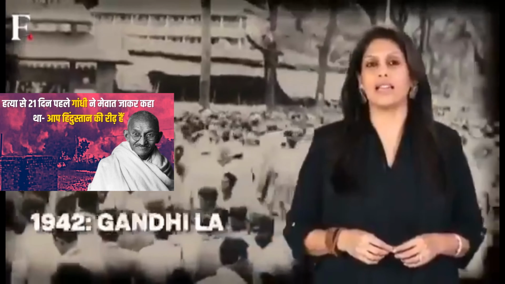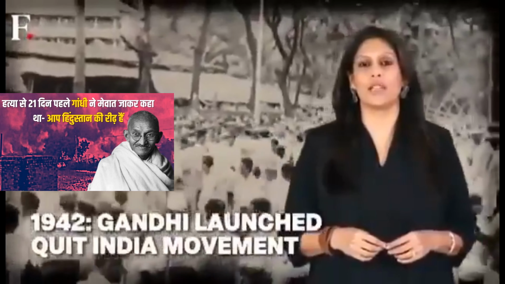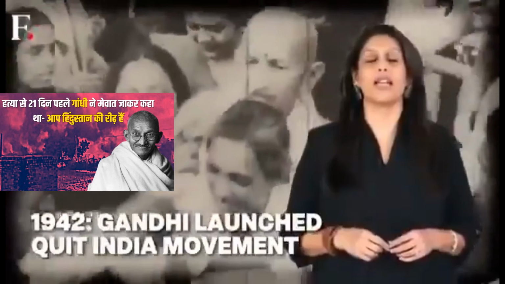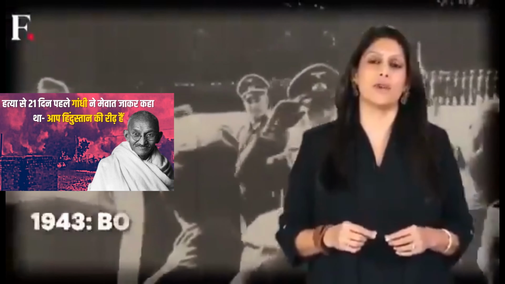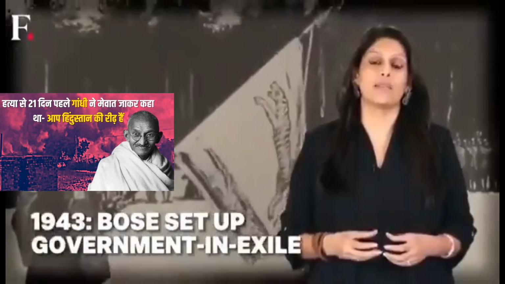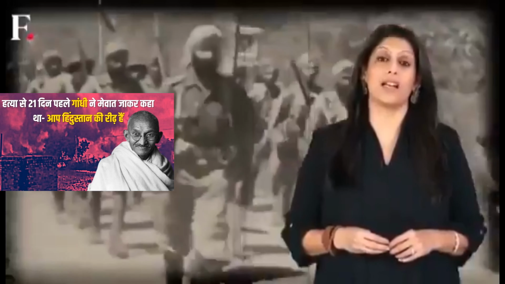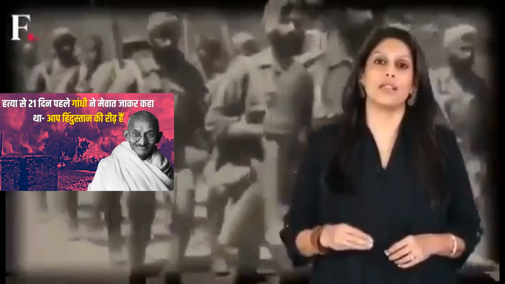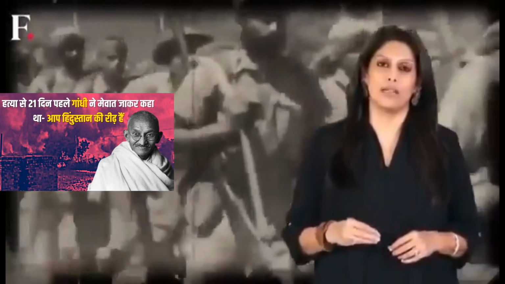The next year, in 1942, the Quit India movement was declared. Bose supported it. He called it India's epic struggle. But the sentiment was never mutual. Bose set up a provisional government of free India in 1943, sort of like a government in exile. It was recognized by around 9 countries, all of them allied with Japan and Germany. Gandhi and Congress never embraced Bose's government or army, at least not during the war.